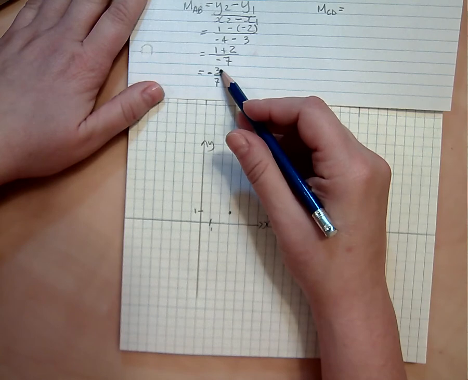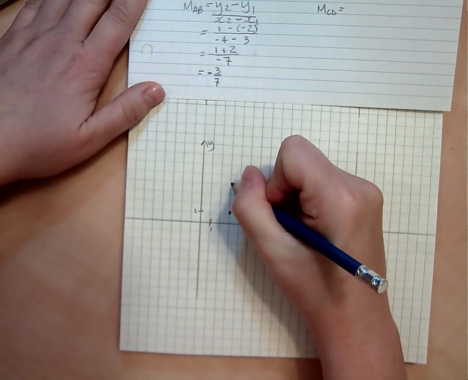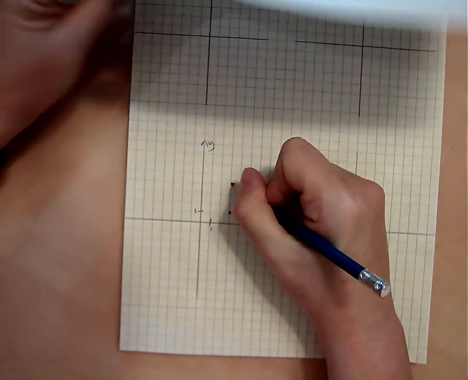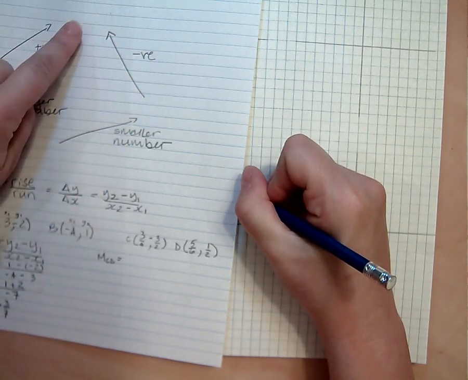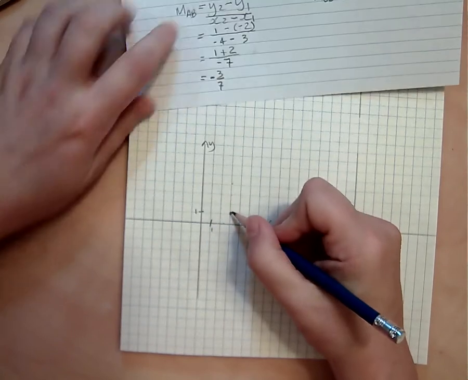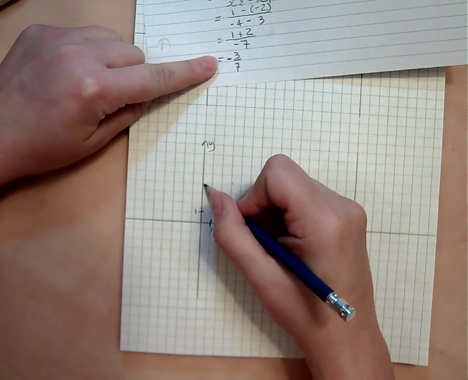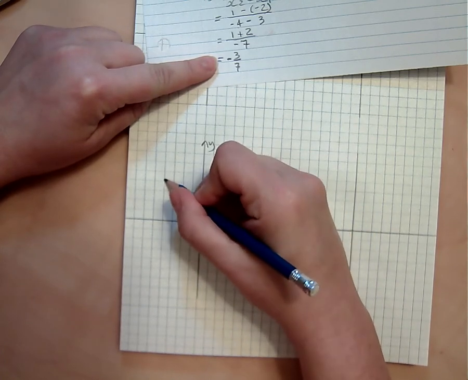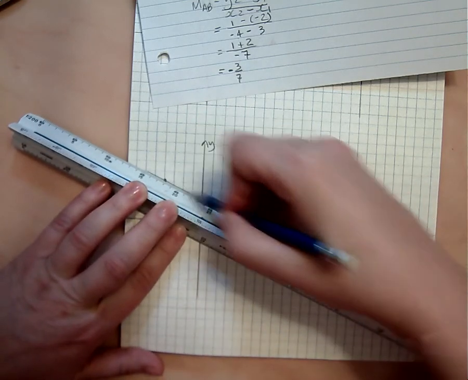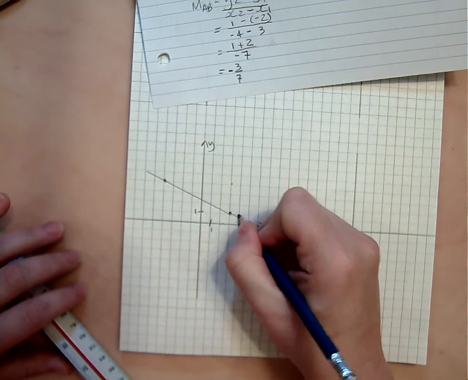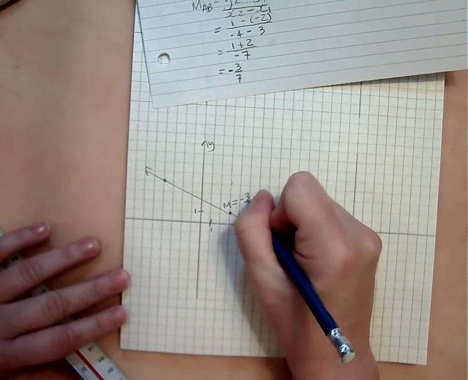We know it's rise over run, so we're going to rise 3: 1, 2, 3. And then we're going to go left, because the slope is negative, up and then left. So from this point we go up 3, and then we go left 7: 1, 2, 3, 4, 5, 6, 7, and then you'll connect the dots. And that is a line, with arrows at the end of your line, with slope being negative 3 over 7.